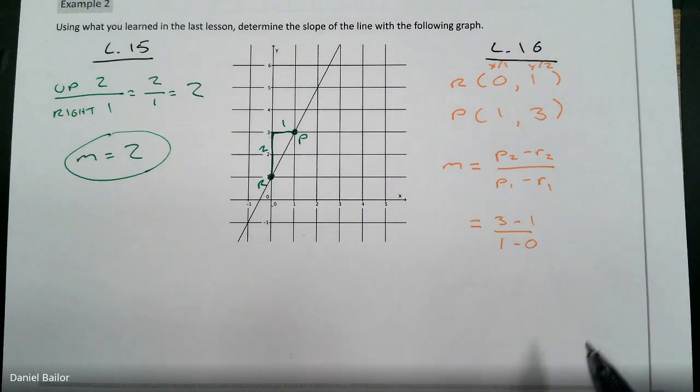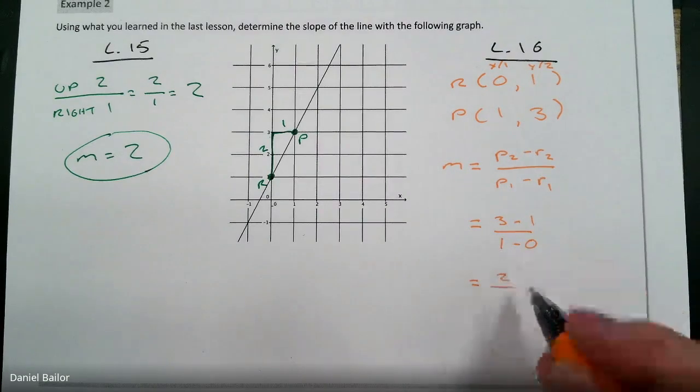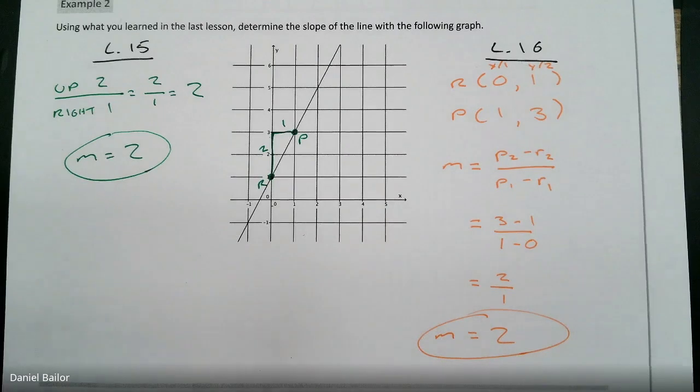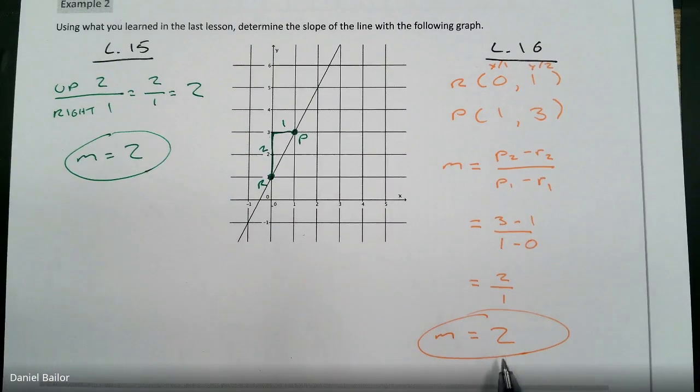So we substitute. Now let's subtract. 3 minus 1 is 2. 1 minus 0 is 1. 2 divided by 1 is 2. So M is 2. We checked it. We get the same answer for both. M equals 2 according to lesson 15. M equals 2 according to the formula that we're doing in lesson 16.